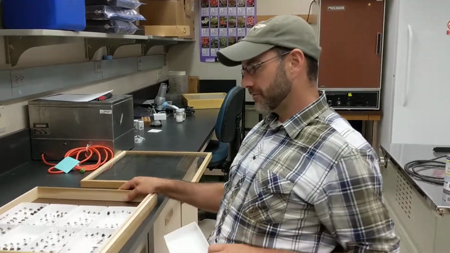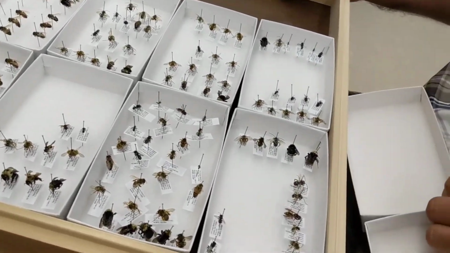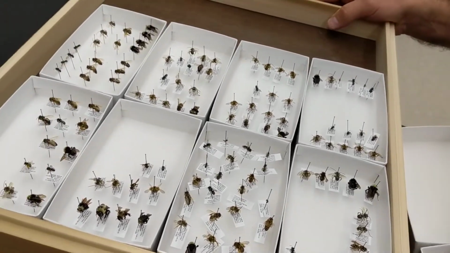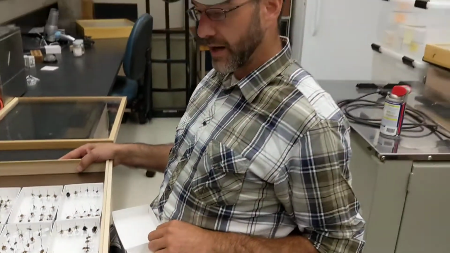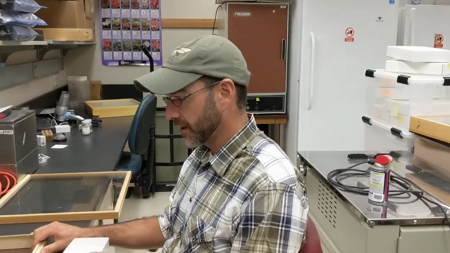We have a bunch of random prepped material here, pinned and labeled appropriately. So what I'm going to do is just show you how to sort your material to morphospecies groups.